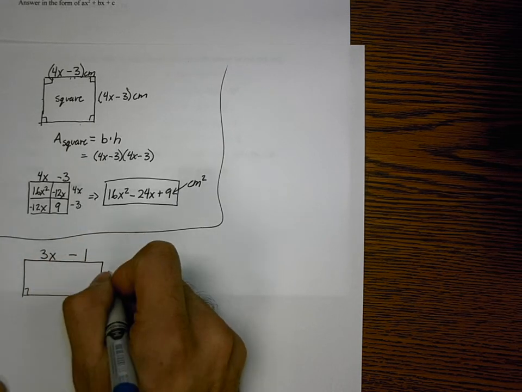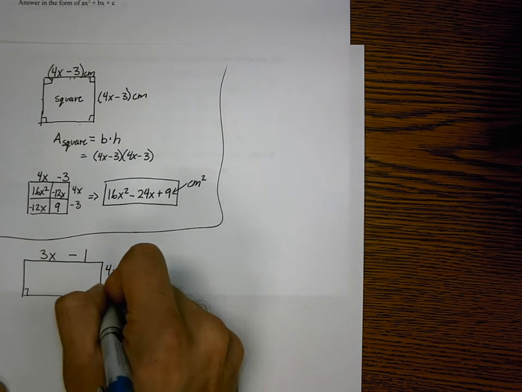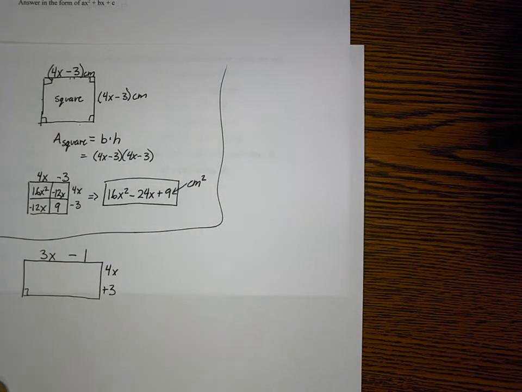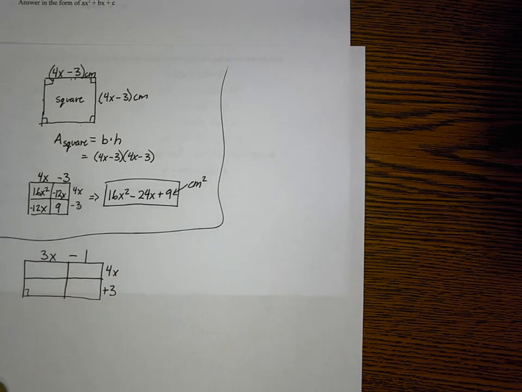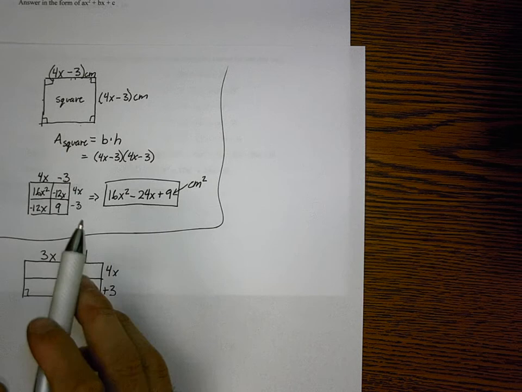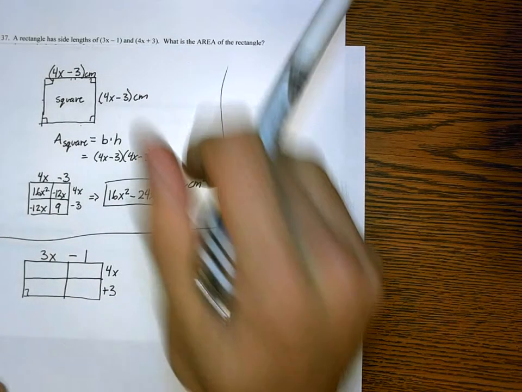And then another side length is 4x plus 3. Right? And then you can see it's still just an area model, because for 37, we want to find the area of the rectangle.